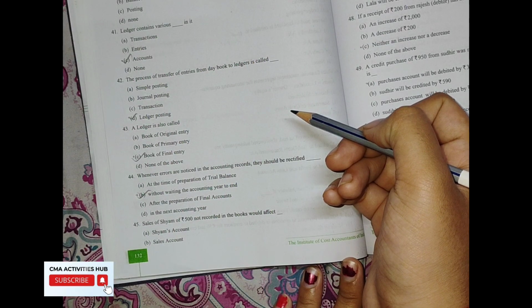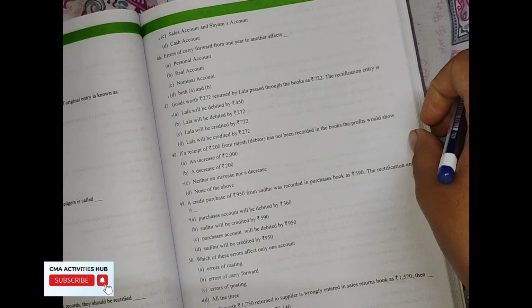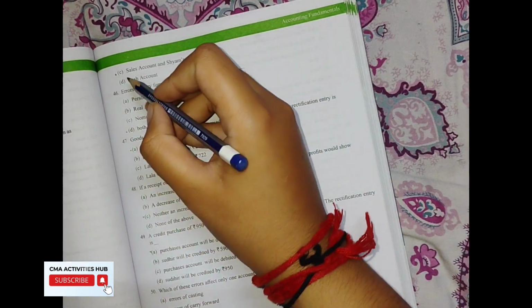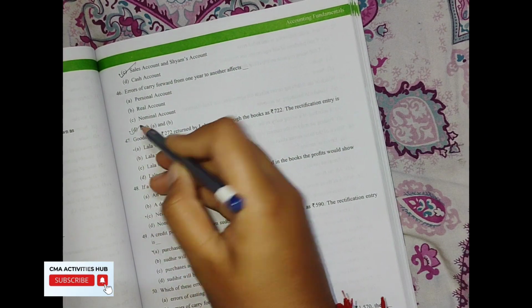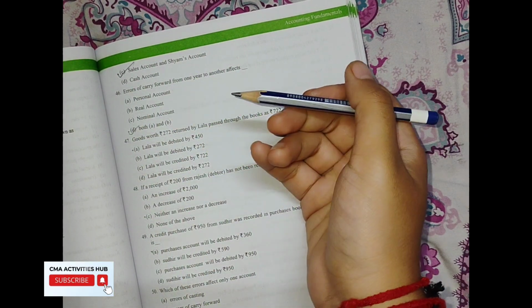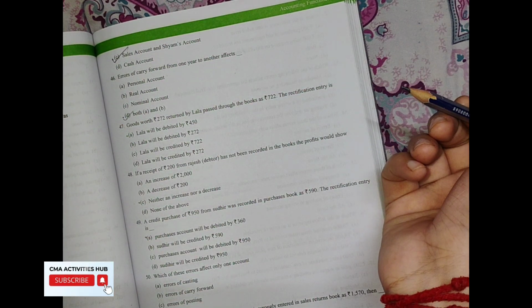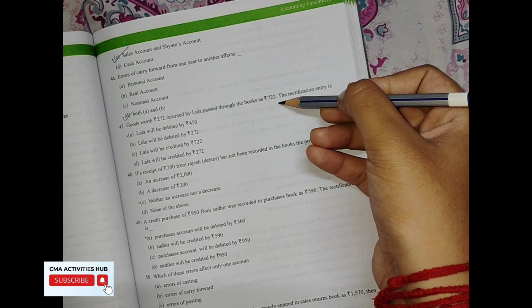Sales to Sham of rupees 500 not recorded in the books would affect sales account and Sham's account. Errors of carry forward from one year to another affect both A and B, it means personal account and real account. Goods worth rupees 272 returned by Lala passed through the books as rupees 722.